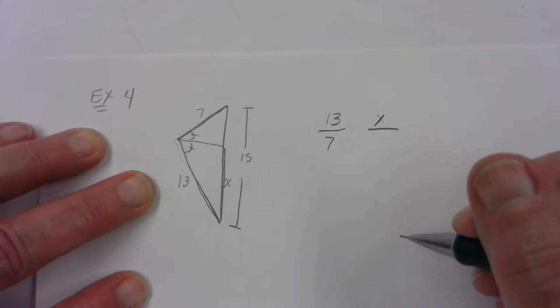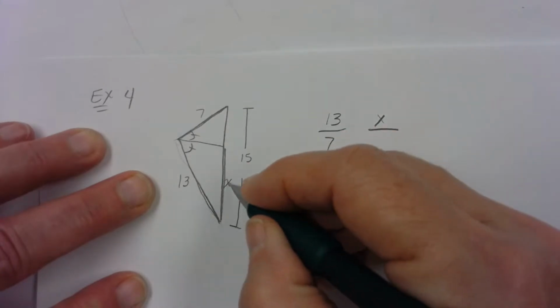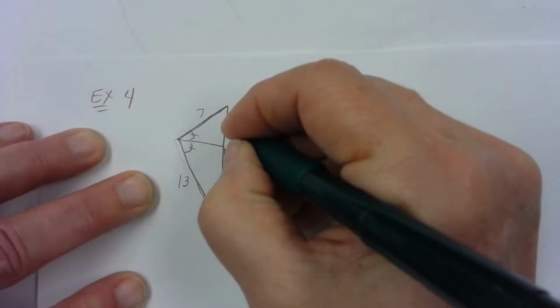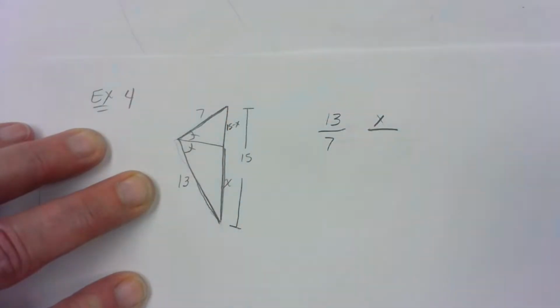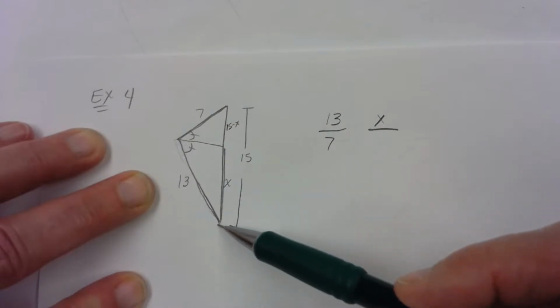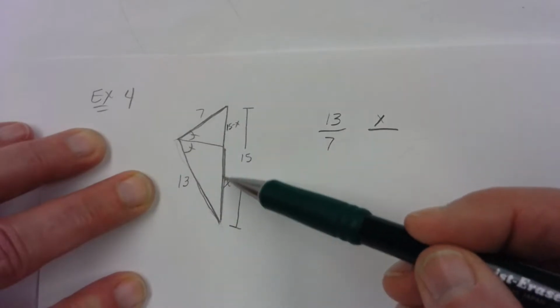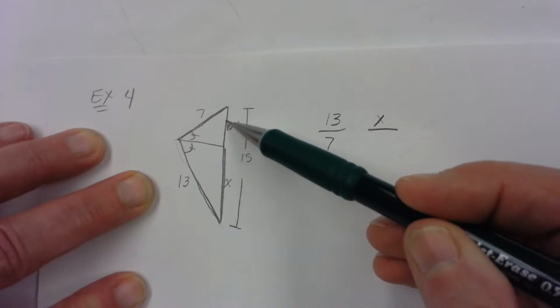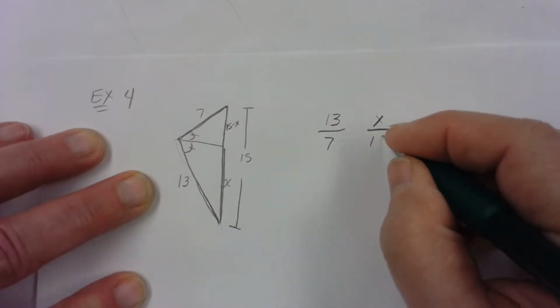Oh, here's where your algebraic thinking comes in. If this is x and the whole thing is 15, then this is 15 minus x, and that you have to come up with on your own. So writing it again, I got long side is to short side, as long part x is to short part 15 minus x. You've got to write it like that.